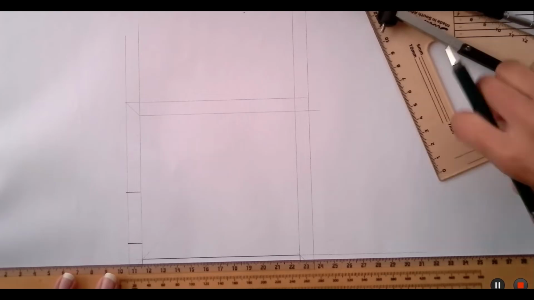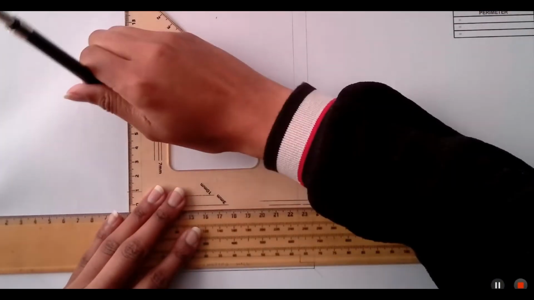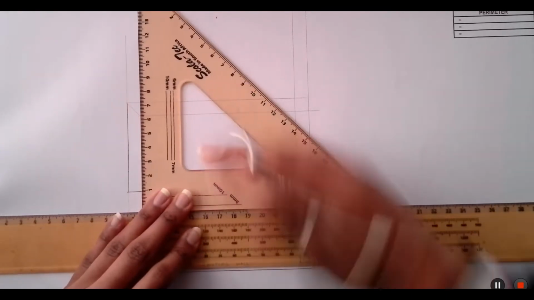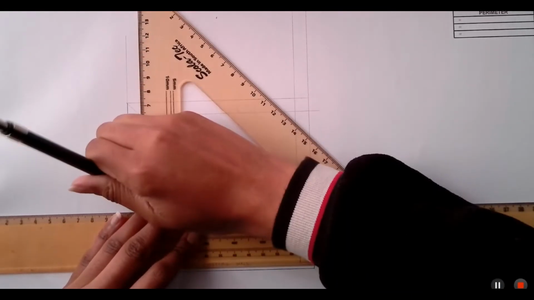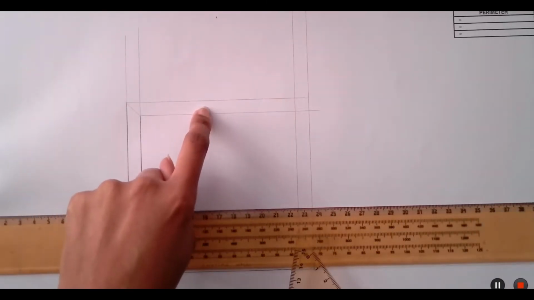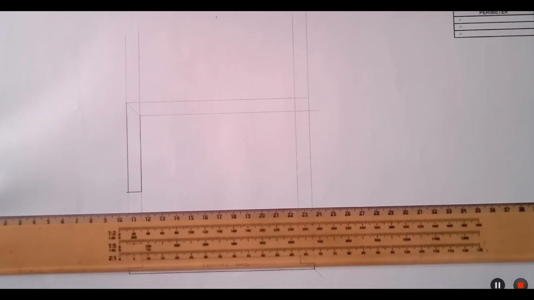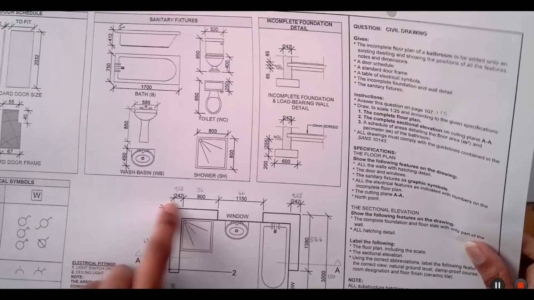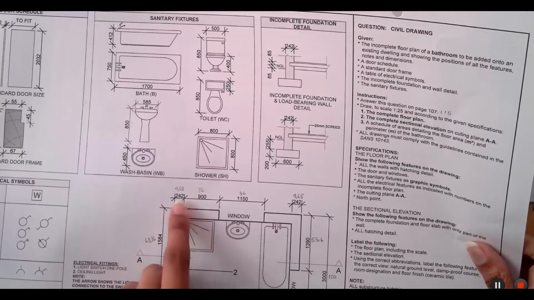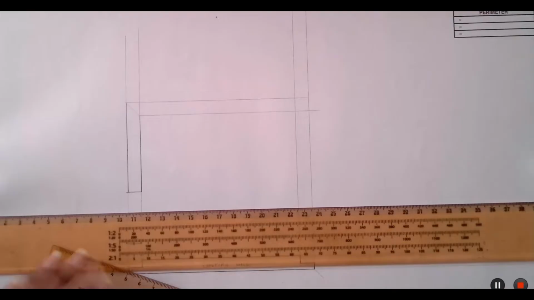Up, and you can now outline all the way to the corner there. And then from here, in order to get to the window, I need to add this distance, which is this and that.